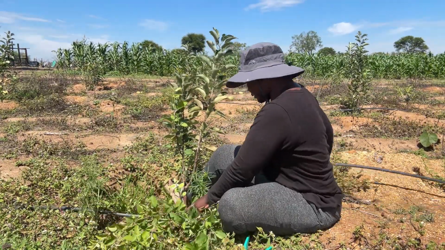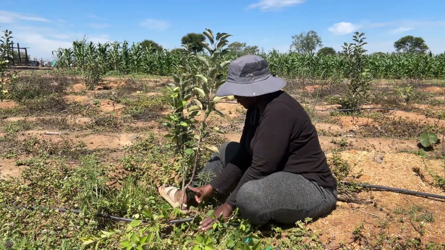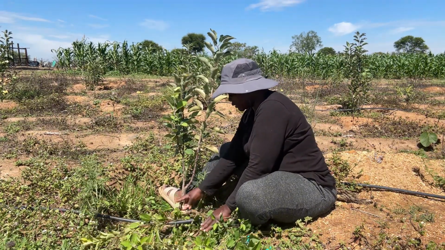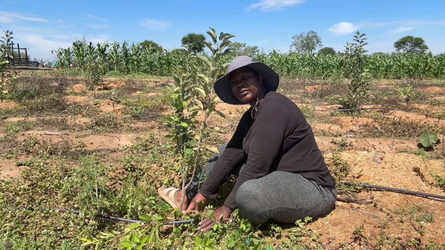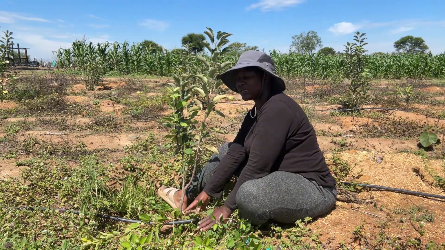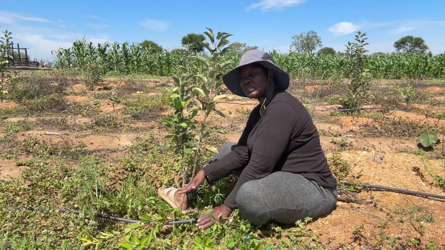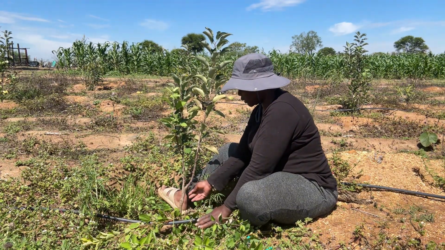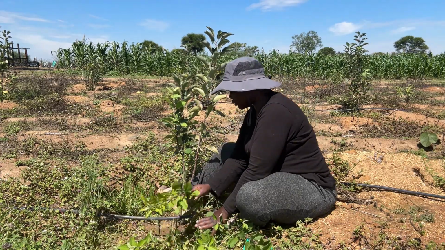Let me sit like this. The budding is here, guys. The budding is here. But this branch, you can see that it came out below the grafting area. Which means that we need to take out every branch that grows below the grafted area. So what I'm going to do, it's never too late, it's better than not doing it.